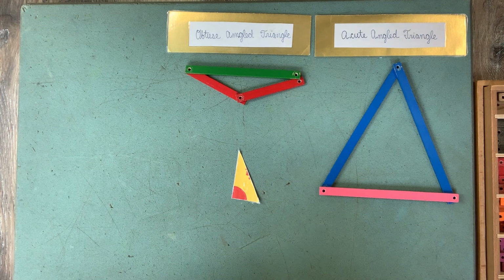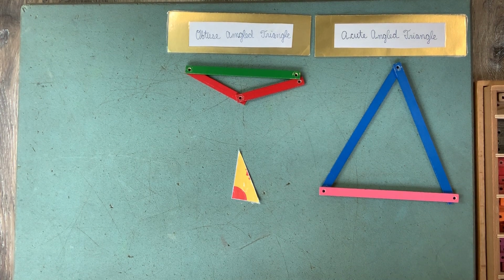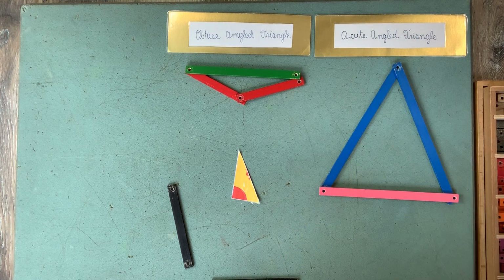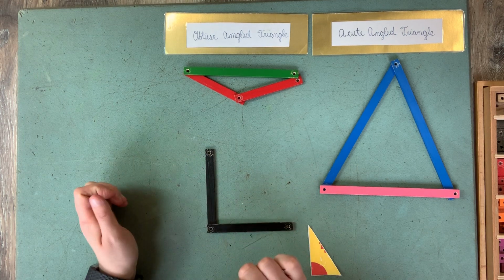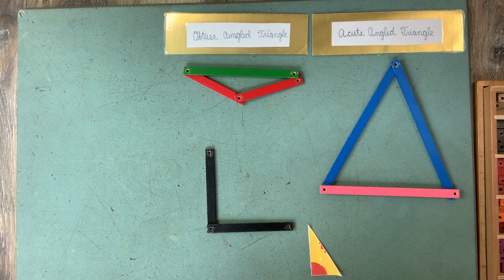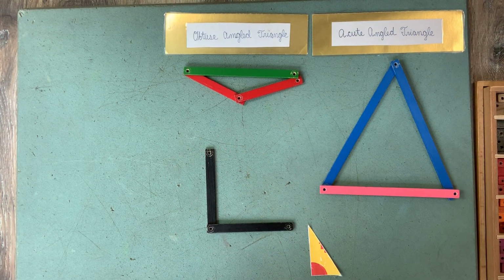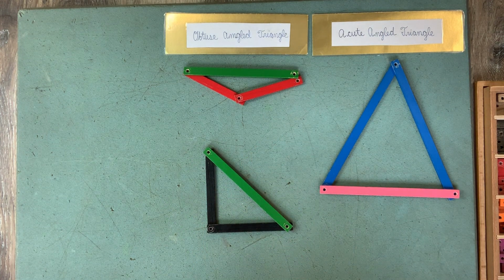So we're gonna use our handy dandy angle measurer, and let's see here. Okay, I think I'm going to do black this time. And maybe pink, I can't tell. Nah, that's too big. Maybe green again. There we go, that's perfect. All right, so here we go. Let's do this type of triangle.